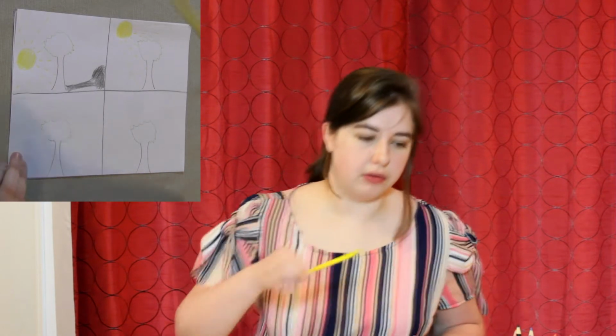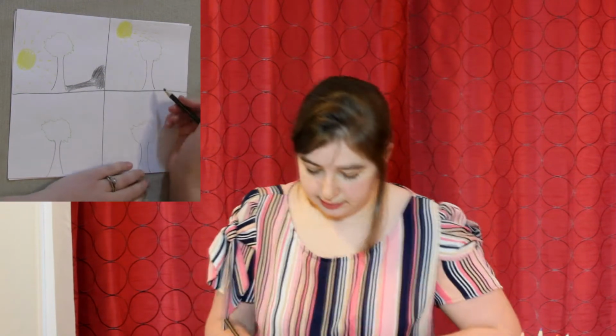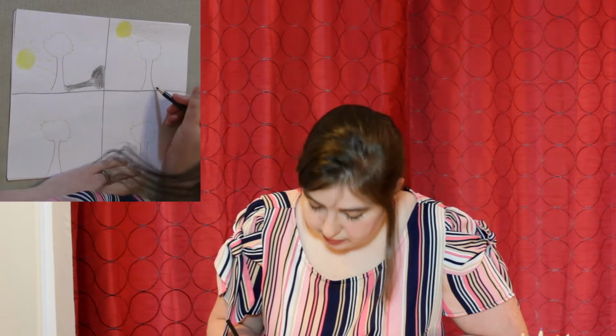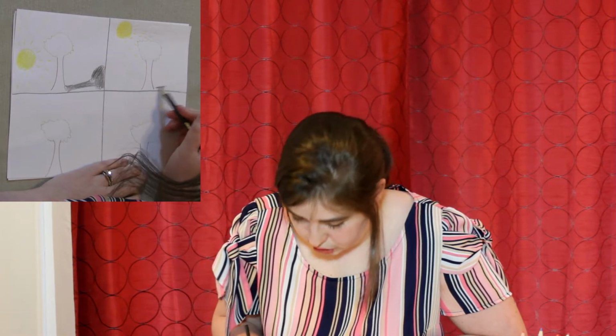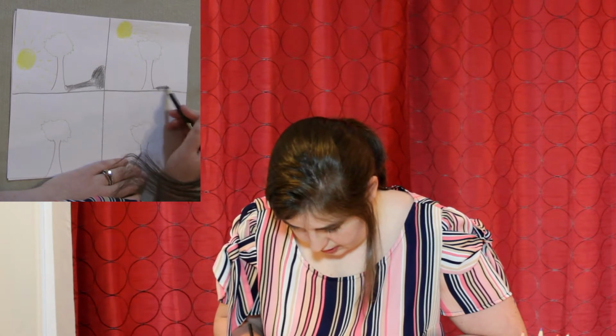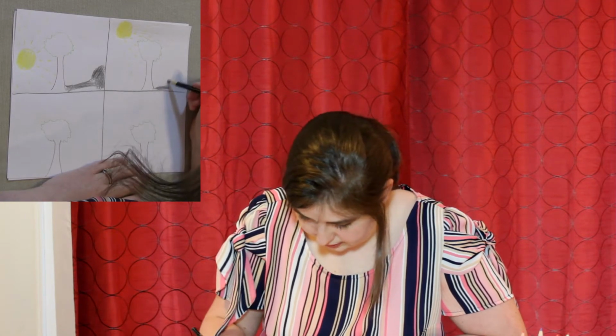So those shadows are going to be shorter than they were because more light is able to get around the tree. So this time we're going to draw a shadow that is on the right-hand side, on the opposite side of the sun, but it's going to be shorter. Like this.